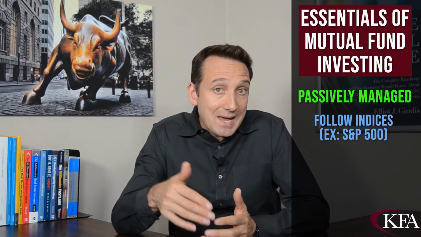In order to do that, however, they need to follow some kind of methodology for picking stocks that they will invest in. And they do this by simply following indices, such as the S&P 500, for example. And they end up investing in exactly the same stocks in the same proportion as these indices. Not surprisingly then, passively managed funds are often referred to as index funds.